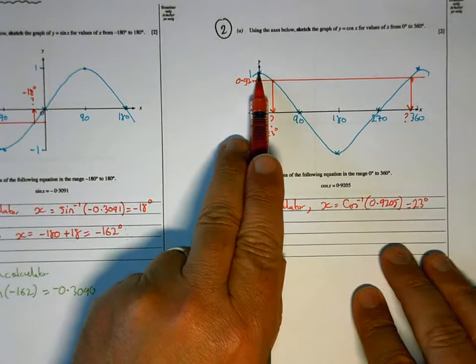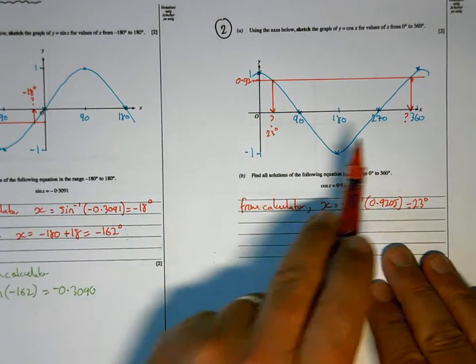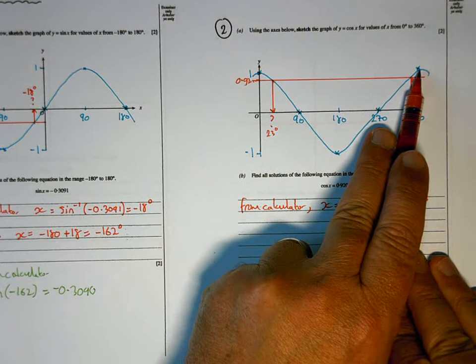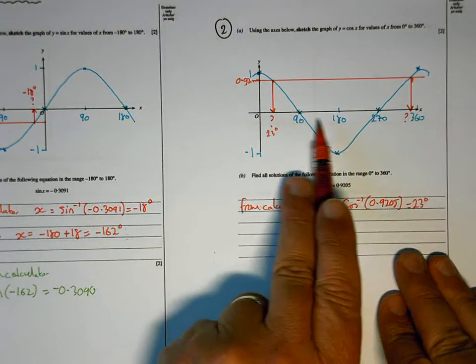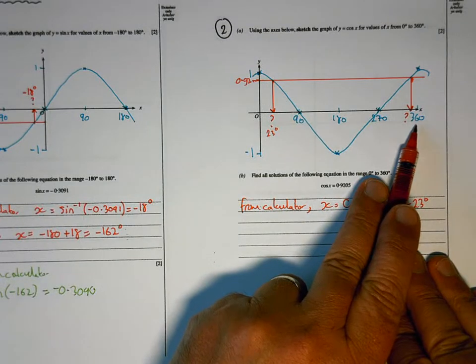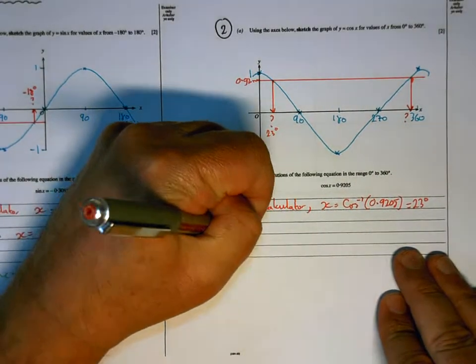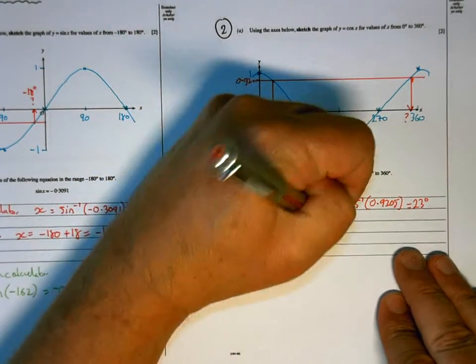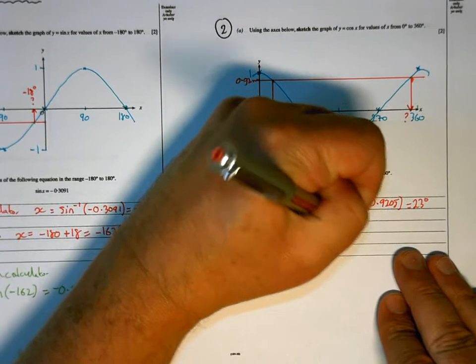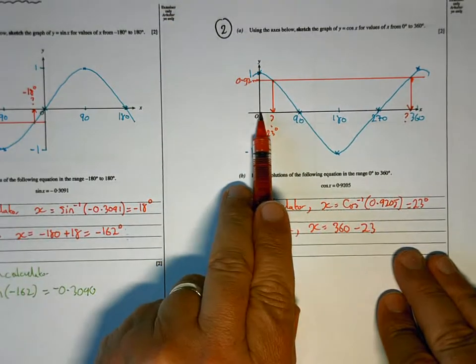So the distance in from that maximum value there, where it is 1, to there is 23. So this distance in from that maximum value to there is going to be 23. So the angle I'm looking for is going to be 360 less 23. Okay, just check that again.